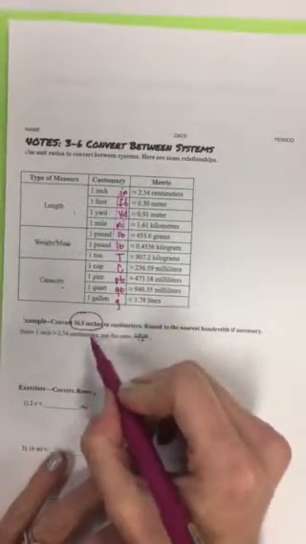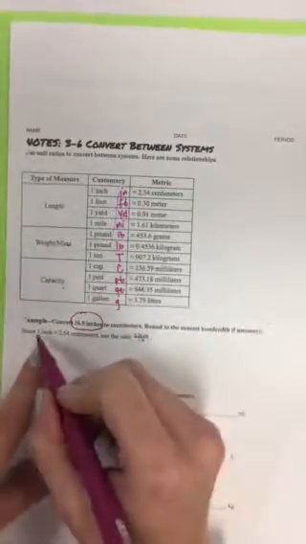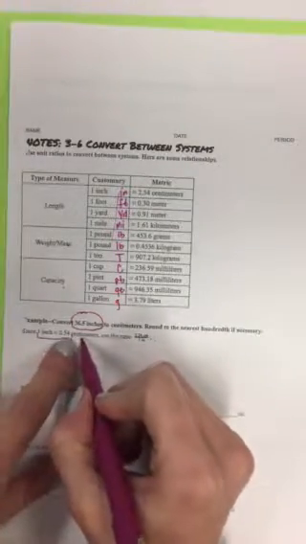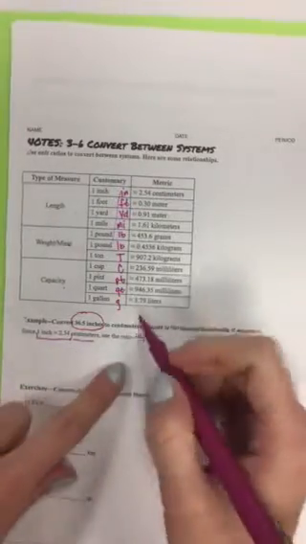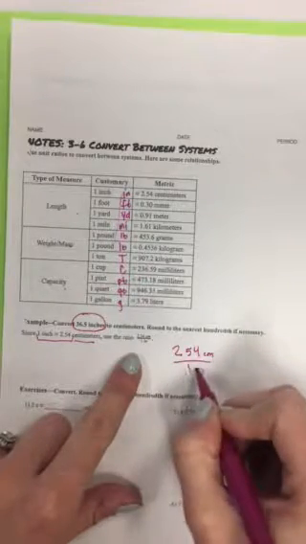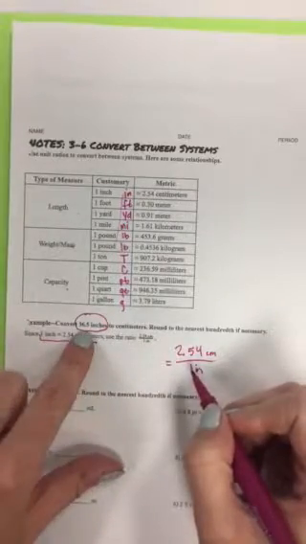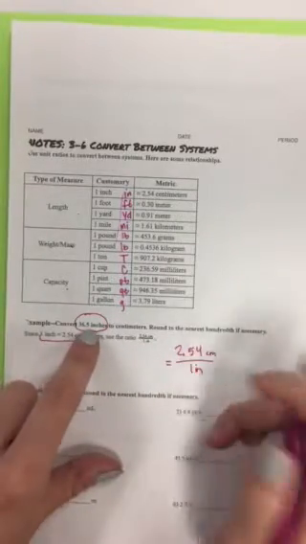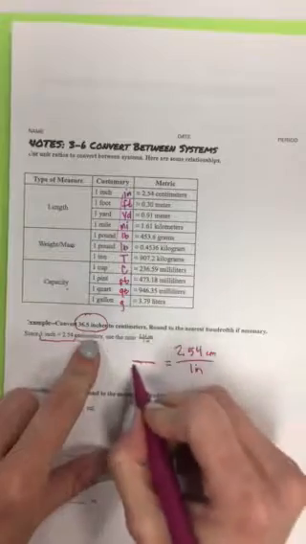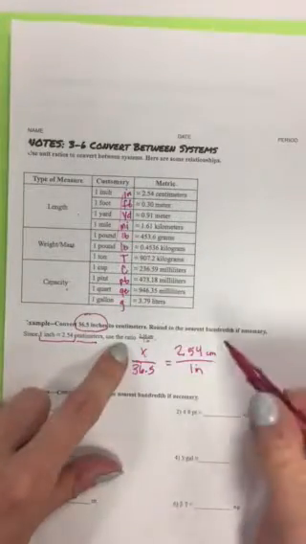So example, convert 36.5 inches to centimeters, round to the nearest hundredth if necessary. Since we know 1 inch is equal to 2.54 centimeters, we can use the ratio 2.54 centimeters over 1 inch. So if we were going to set up the other ratio, so we make a proportion with the number that they gave us, we would still have to put our inches on the bottom and centimeters on the top.